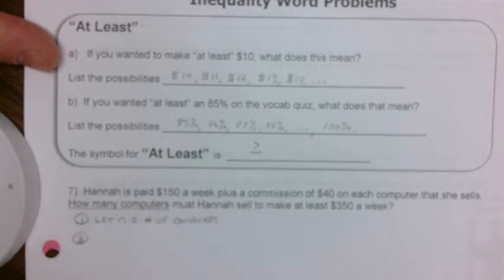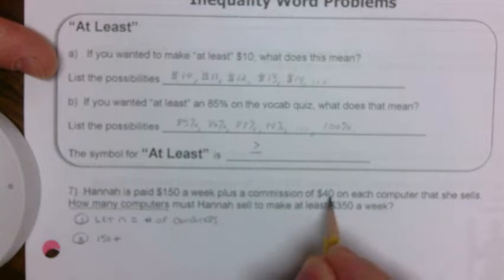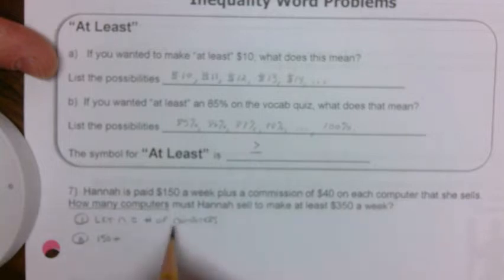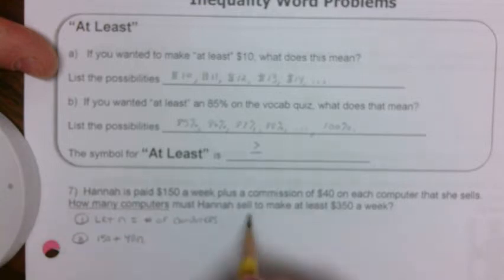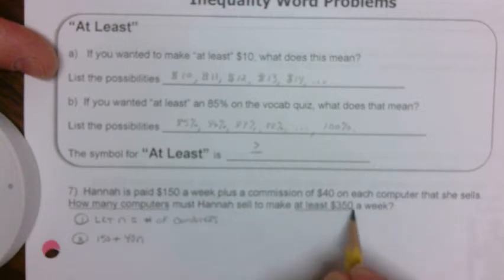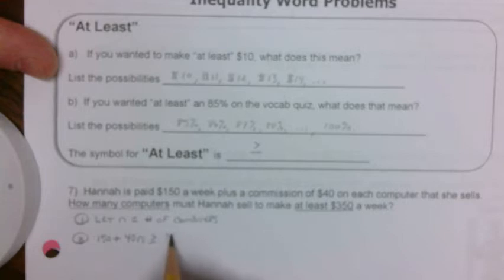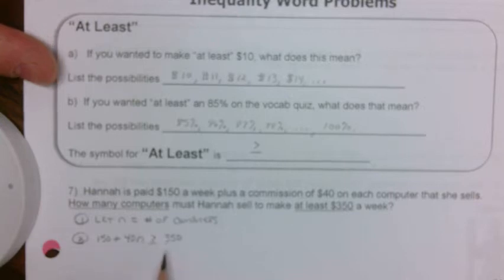Step two, setting up our problem now. She gets paid $150 a week plus the commission of $40 on each computer. So she's going to make $150 no matter what, plus her commission of $40 on each computer, and n is the number of computers, so we'll do 40 times n. And this time we want her pay to be at least $350. At least uses the symbol greater than or equal, and then the total was $350. So there's our inequality: 150 plus 40n is greater than or equal to 350.